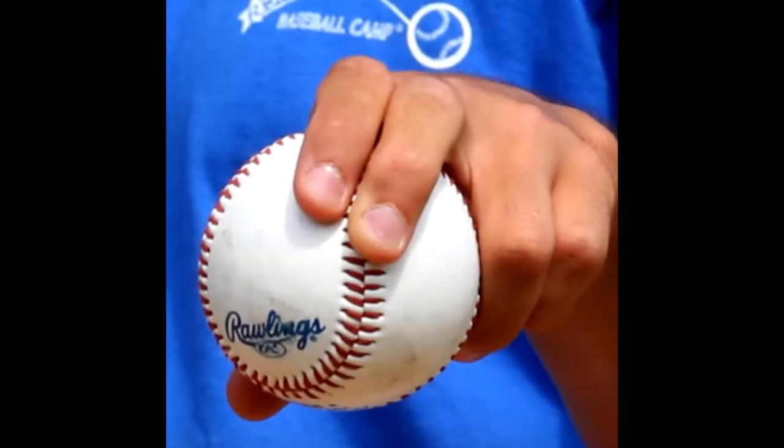The slider is a pitch that, when thrown by a right-handed pitcher, will move away from a right-handed batter or into a left-handed batter, and is gripped by having your fingers tilted and pushed together. This is what that pitch looks like.